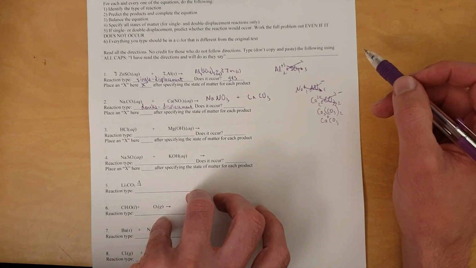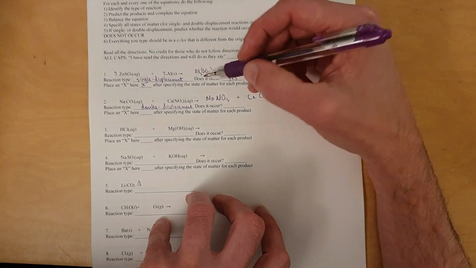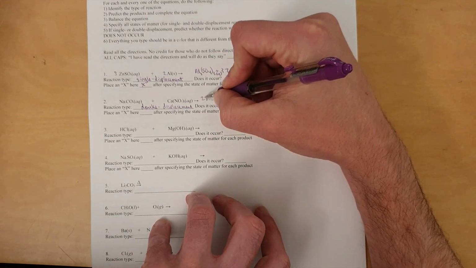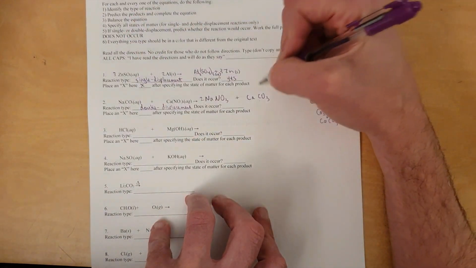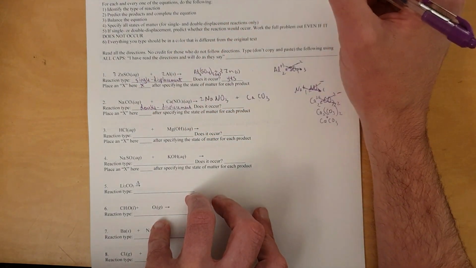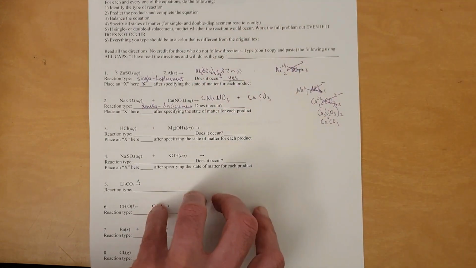And then we balance. That's that step right there. So I do notice that there's 2 nitrates here, so I got to put a 2 here for 2 nitrates, 2 sodiums, and there's already 2 sodiums there. 1 carbonate, 1 carbonate, 1 calcium, 1 calcium. So okay, that's balanced. Now, state of matter for each product.